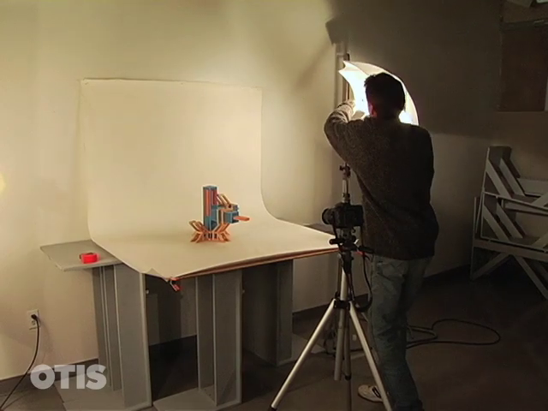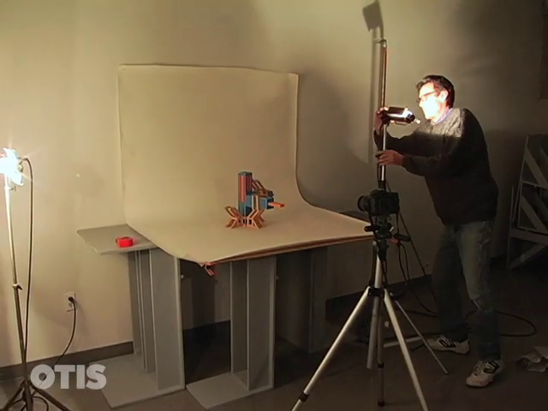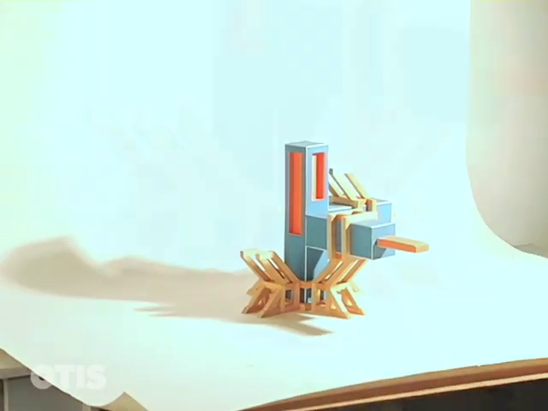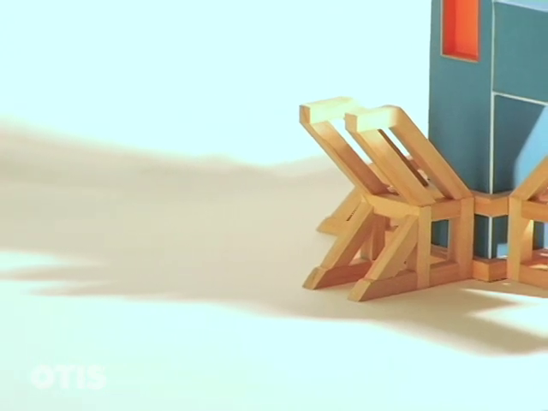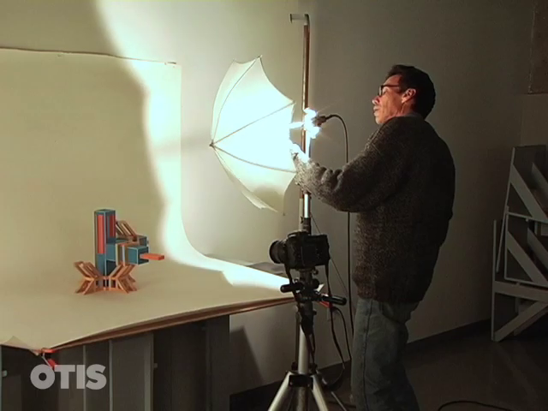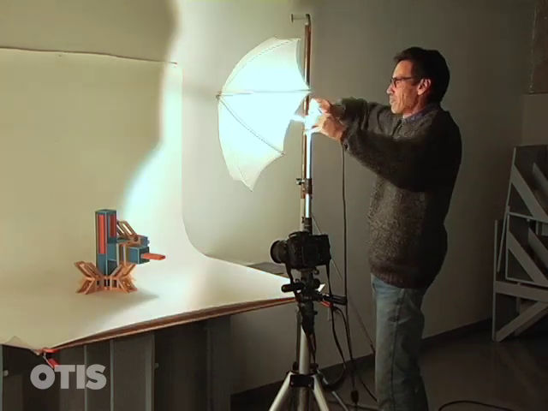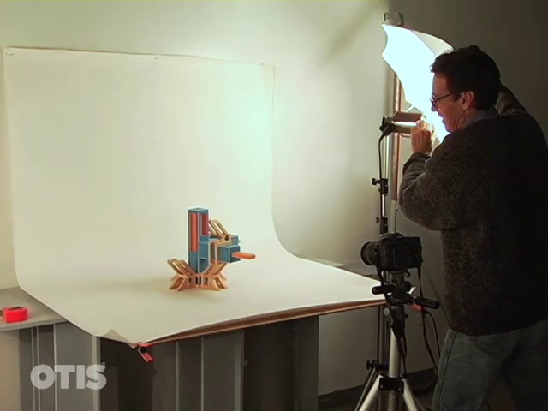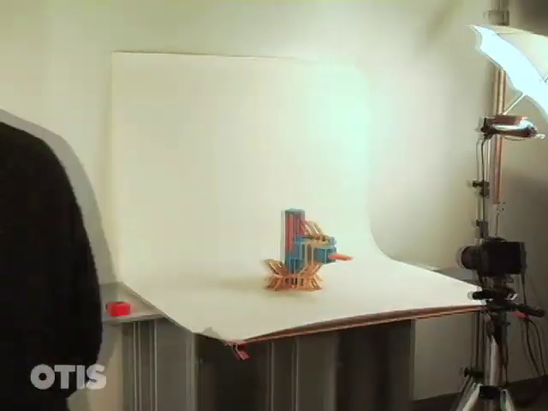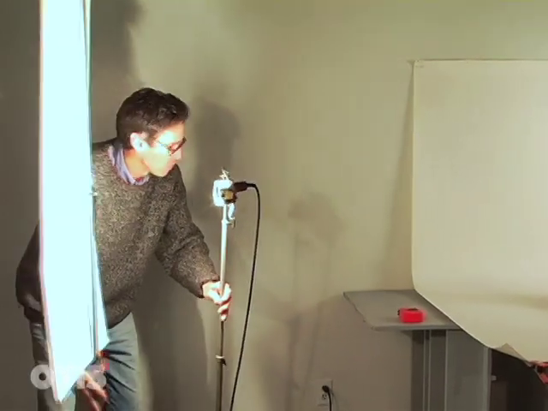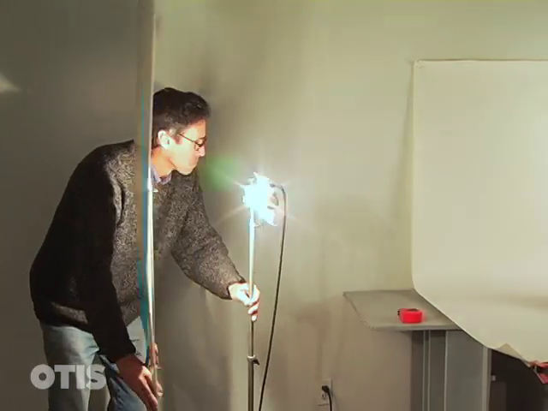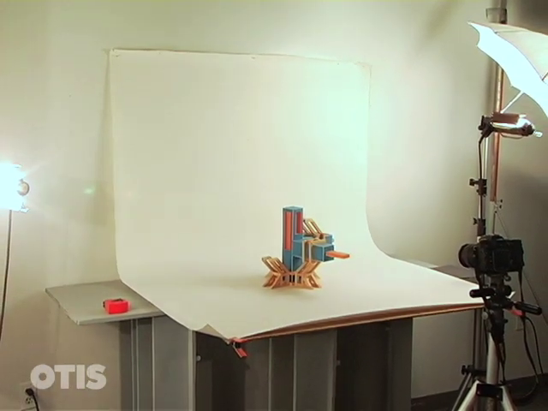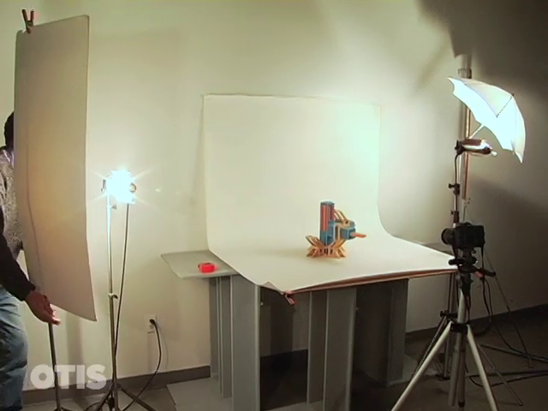Let's look at the object lit directly, without the reflective umbrella, to see the difference between harsh direct light and soft reflected light. Direct light produces sharp, high-contrast shadow shapes on the background, but with the light reflected off of the umbrella, the result is softened and more modulated. The fill light is bounced off of a white card and adjusted to bring a weaker, softer illumination to the dark side of the form. Work with the lights to keep the main source just slightly stronger than the fill.